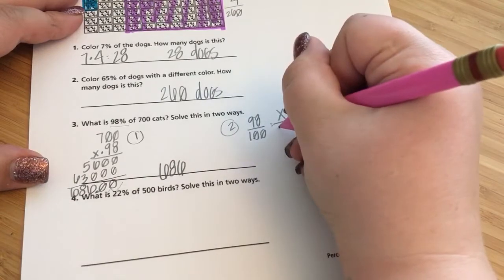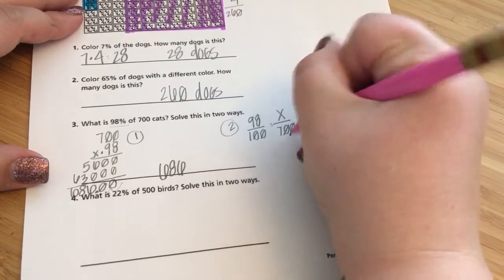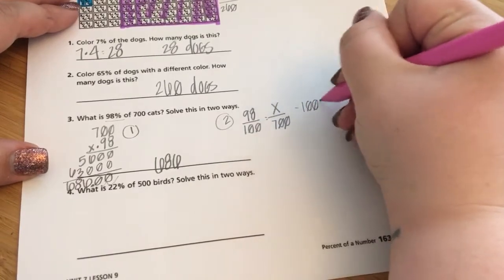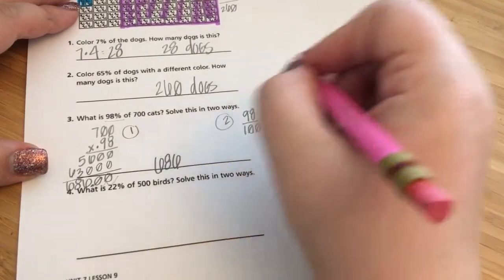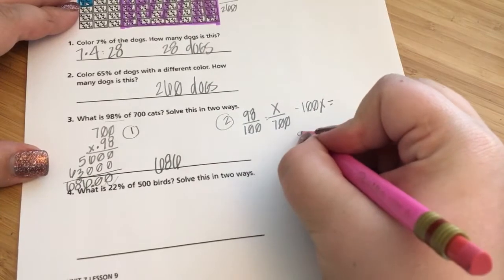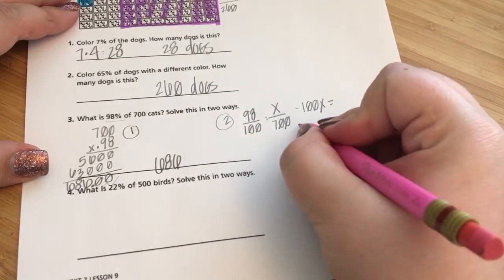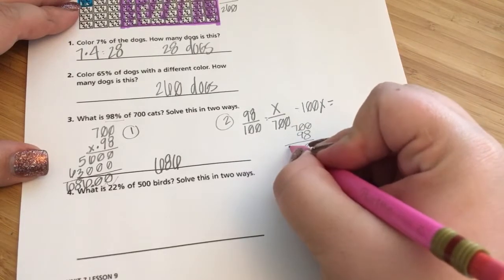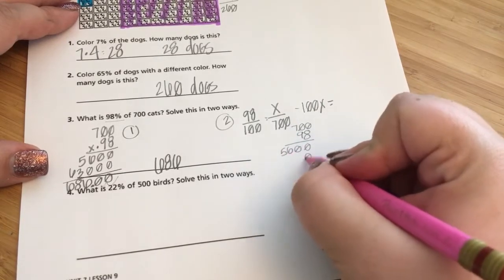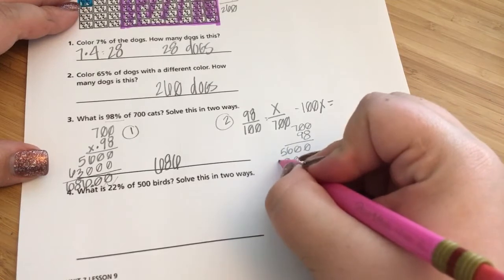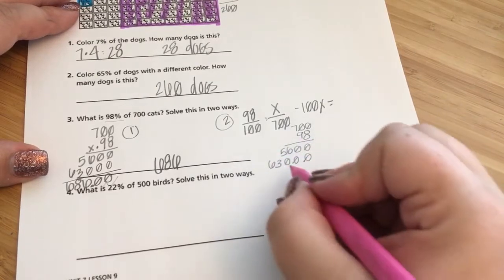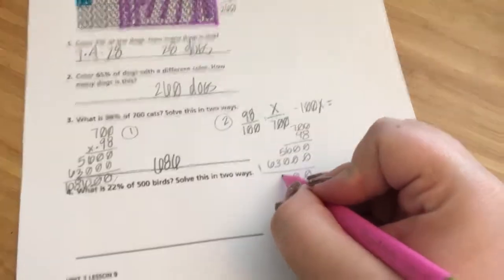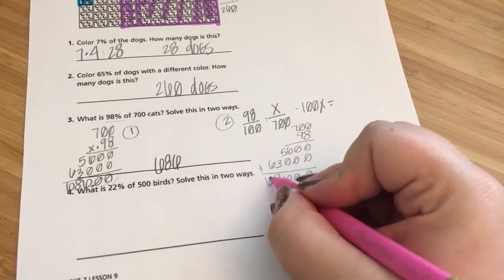Now the next thing I can do is I can divide, and I would do 98 divided by 100 is equal to x over 700. I'm looking for that percent. I cross multiply. 100x is equal to, now I need to do 700 multiplied by 98. 0, 0, 56. 0, 0, 0, 63. I'm going to add it all together. 0, 0, 6, 8, 6.